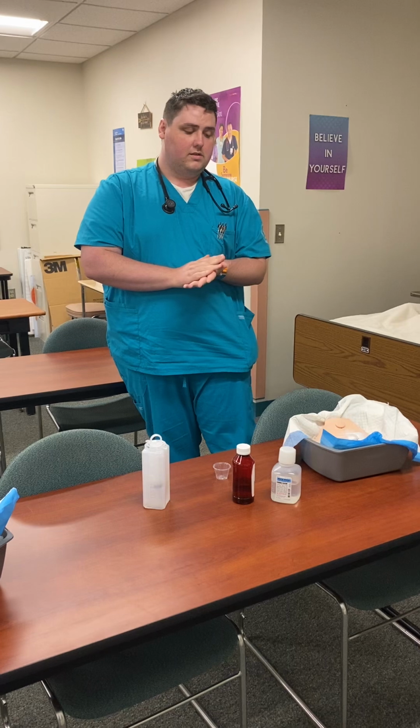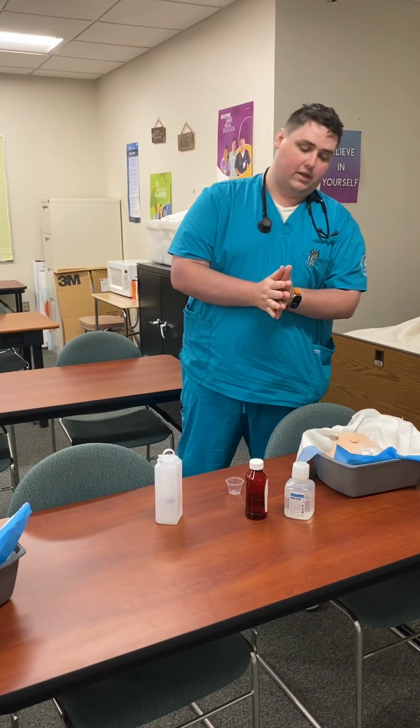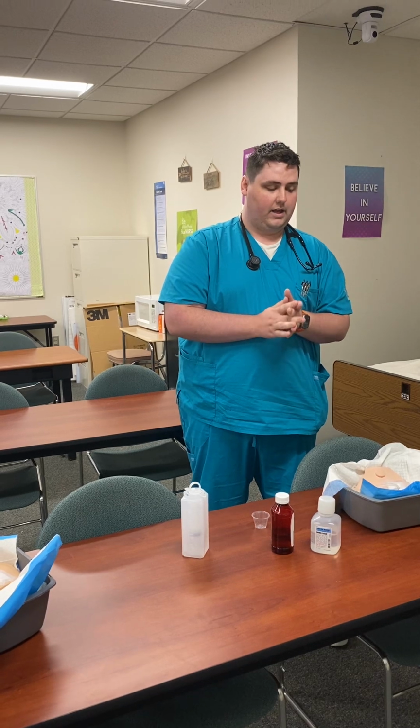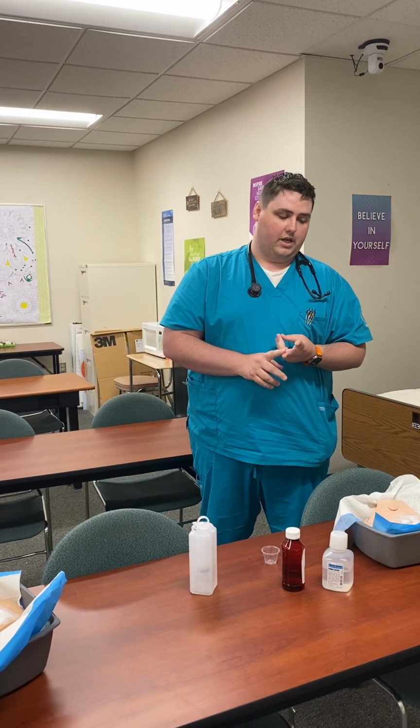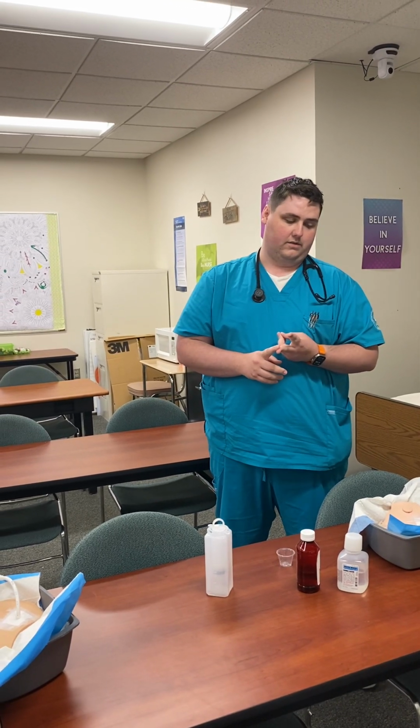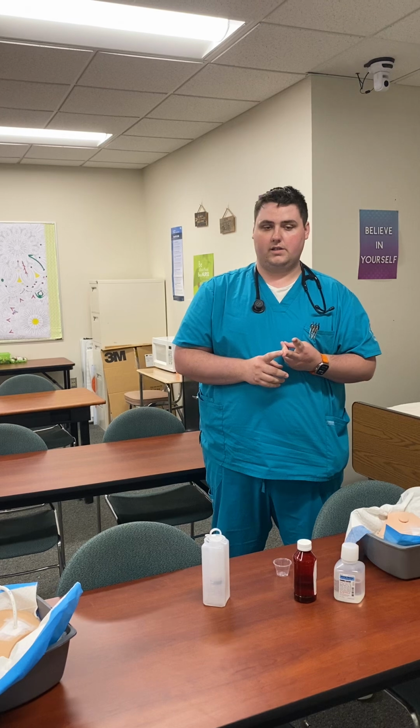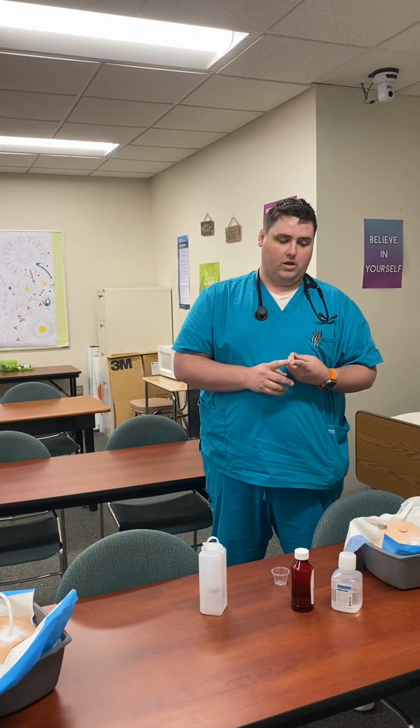So for PEG meds, first thing you have to look at is placement. So you're going to verify that your PEG tube is in the correct place. You can do this in two ways. You can inject air and listen for bubbles inside the stomach to ensure that you're there, or you can also extract some gastrointestinal fluids and test for pH. Today we're going to do the air method.